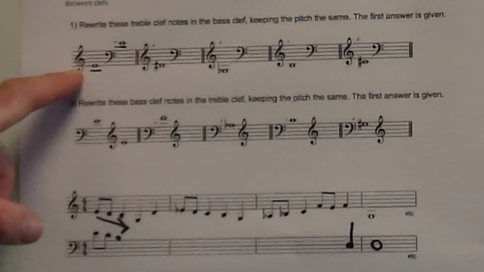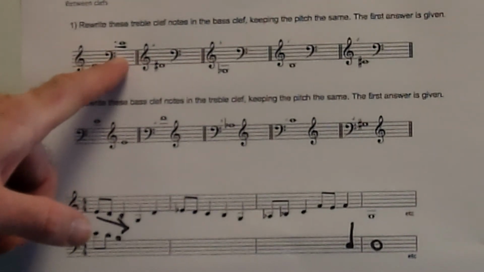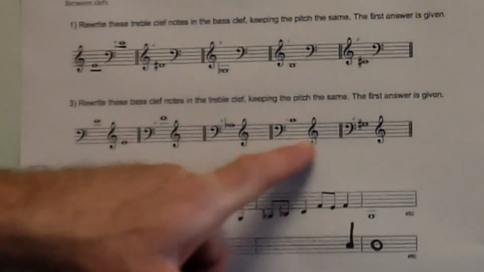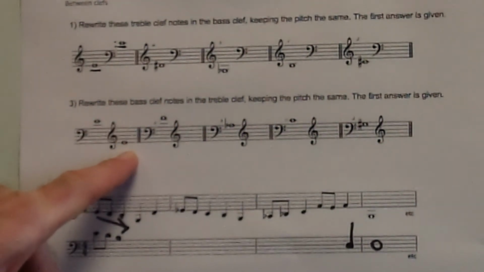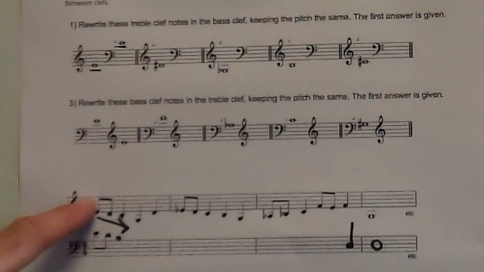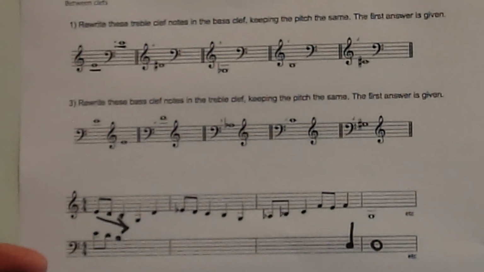The first one's done. Take the note from the treble clef, rewrite in the bass. The next lot, it gives you the note in the bass clef, rewrite those in the treble, and then rewrite this whole melody from the treble clef at the same pitch into the bass clef.